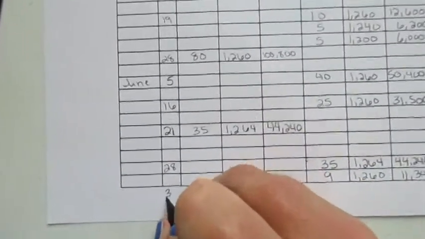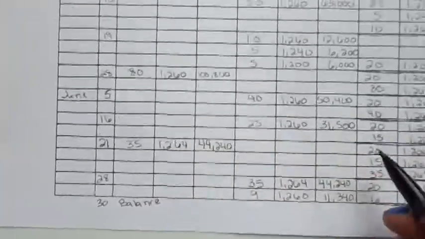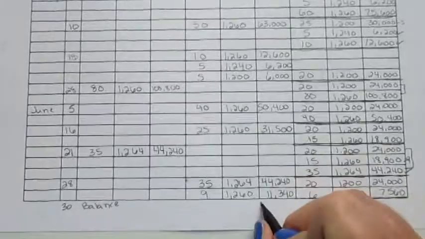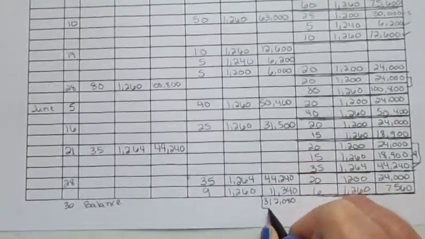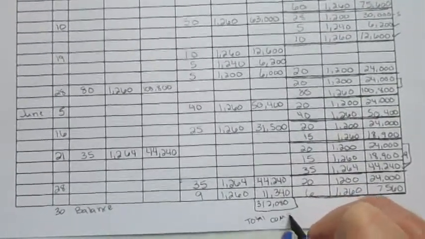So then our last one is going to say 30, and we're going to find some balances here. We need to find the balance in our cost of merchandise sold column. So again, we're going to take all of these cost of merchandise sold numbers and add them up, and we get 312.80. Okay, so this is our total cost of merchandise sold.